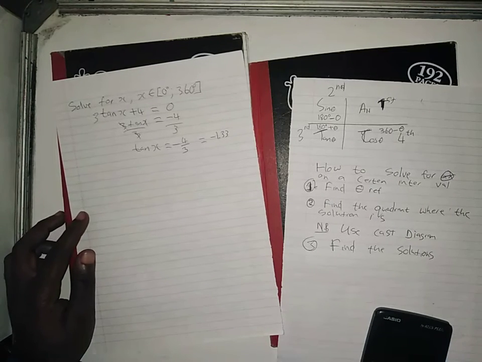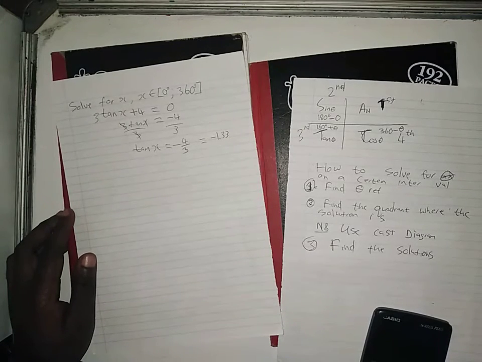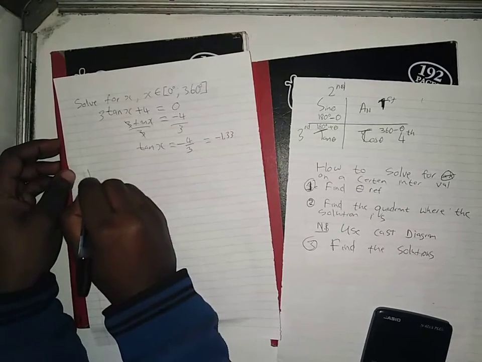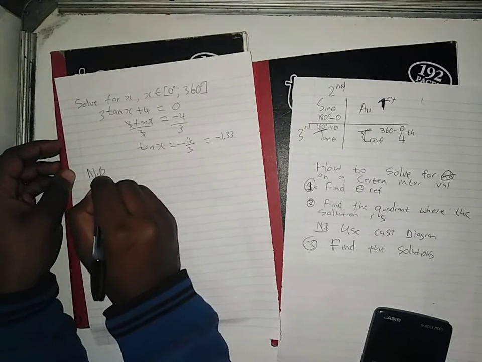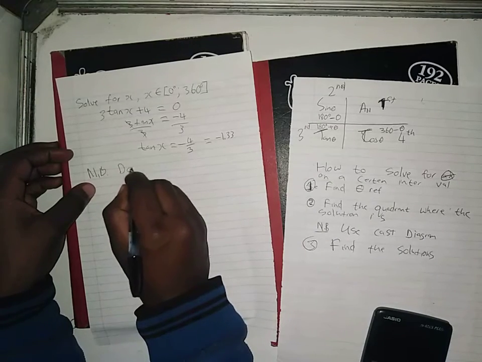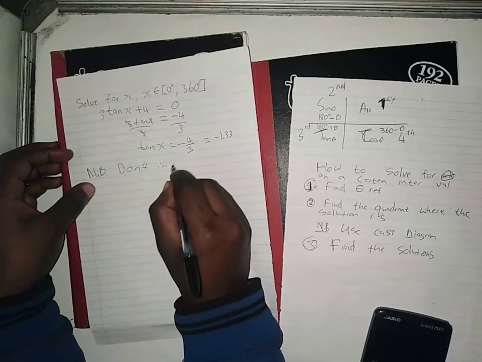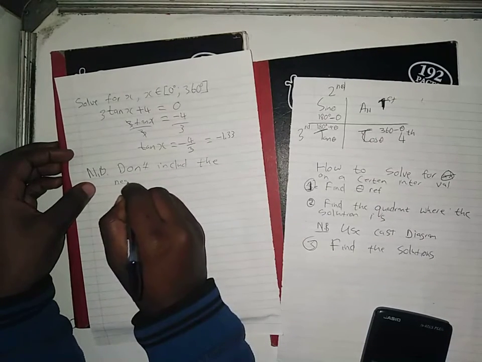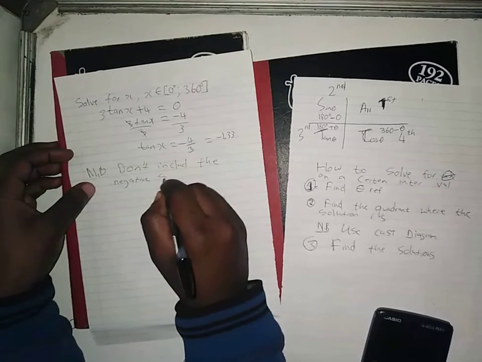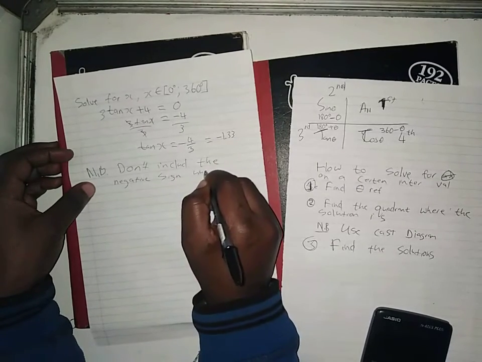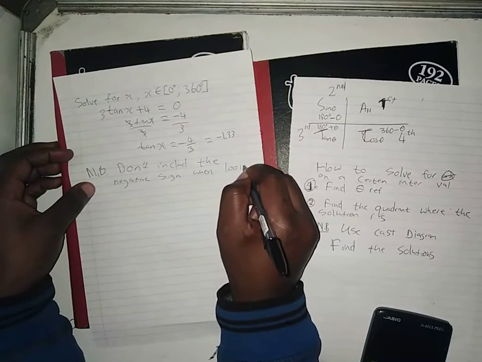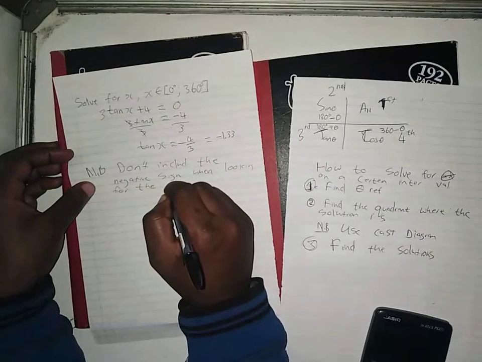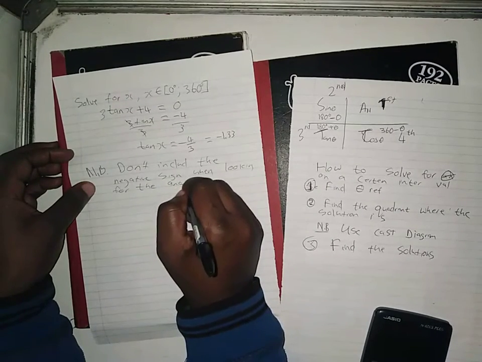One thing, guys, let me write it down. NB: don't include the negative sign when looking for the angles.